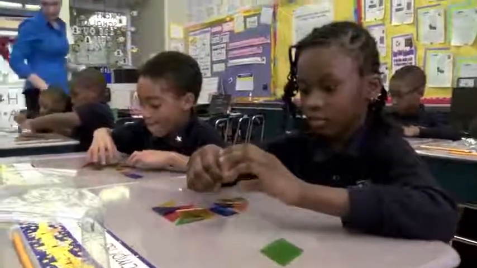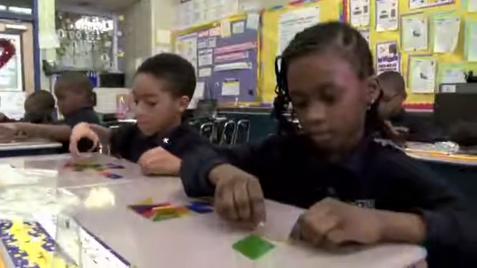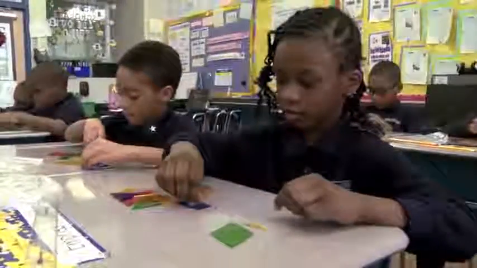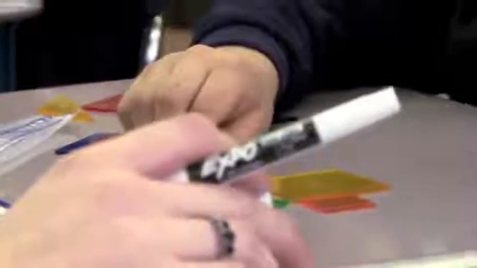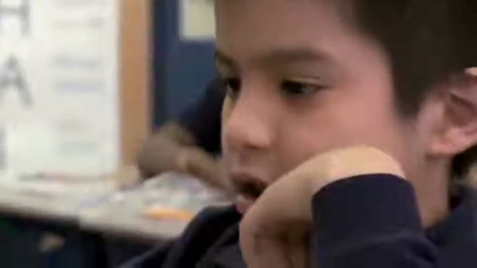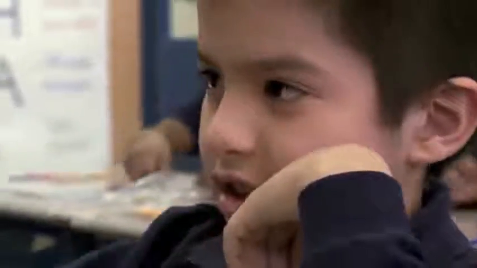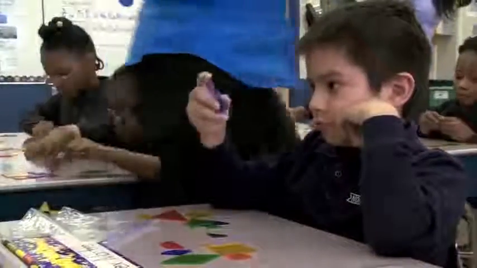Ebony. Good, Nassim. Okay, so how many sides does that shape have? 4. So what is that shape? Quadrilateral. Excellent, my friend. Keep going. You're doing great. Good, Saraya. Keep it up, girl. You're moving.